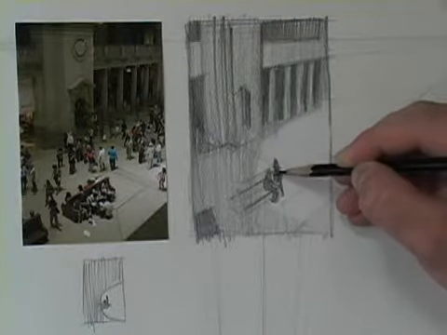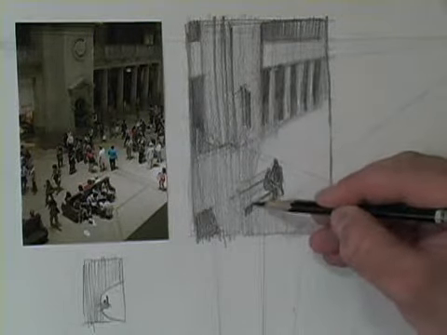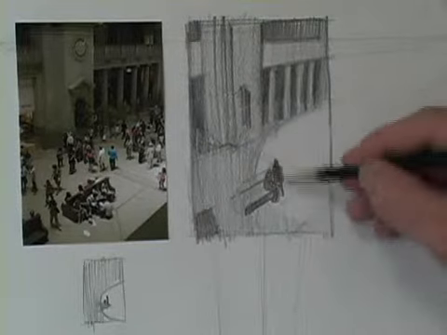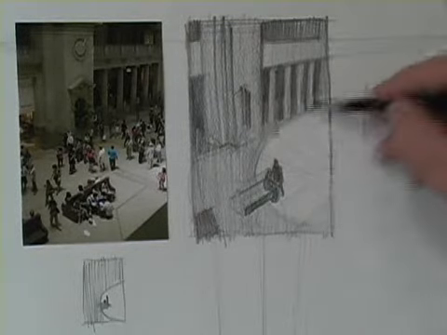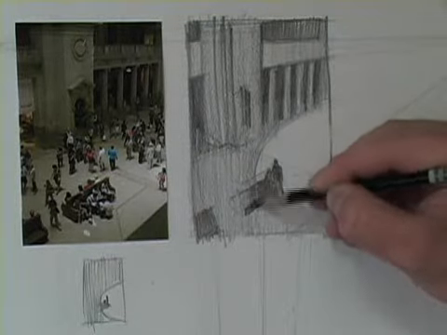Probably two of my students waiting for me to meet them in the lobby of the Met, saying, "Where is this guy? He's late." Okay, so now I've got my compositional line, and they are breaking that along with the dark mahogany bench.